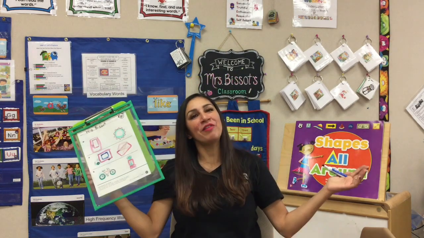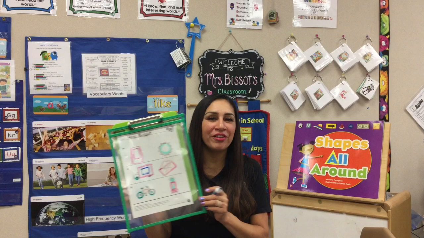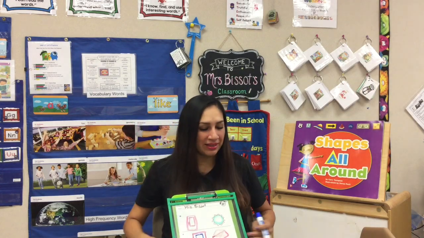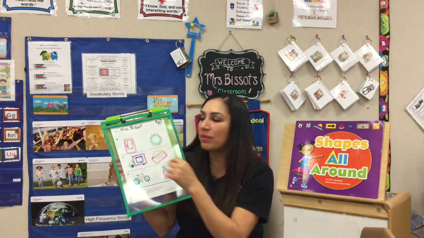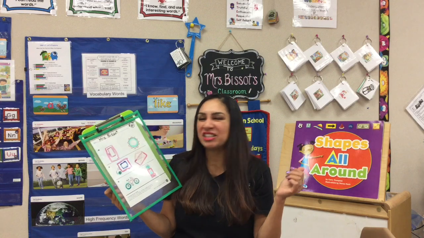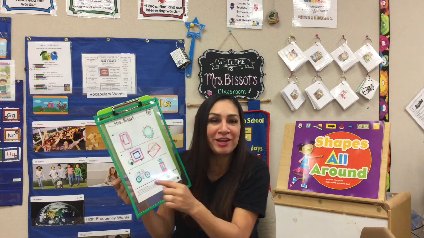Nope. Guess what, friends? You have helped me find all the shapes that were in this worksheet. Thank you so much for helping me find the shapes and looking so carefully at the pictures and helping me find the different shapes. And shapes are everywhere. Look around you and you'll see that shapes are everywhere. Most everything's a shape. Your paper is a rectangle.